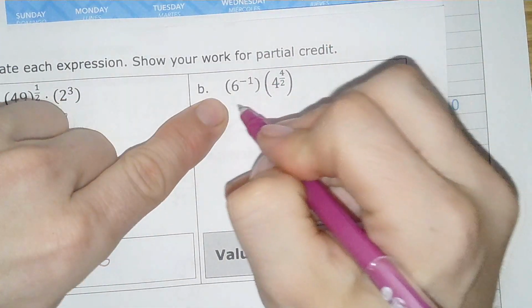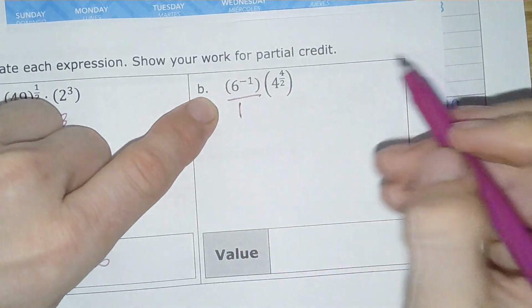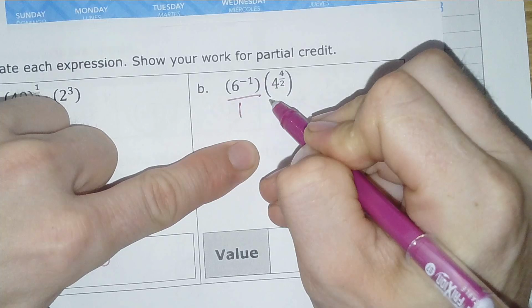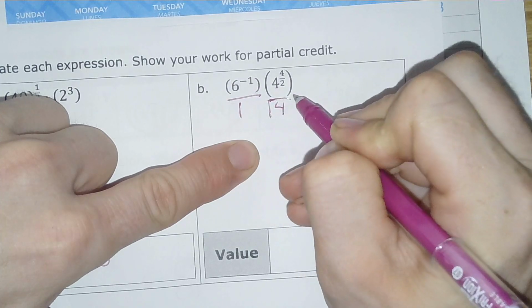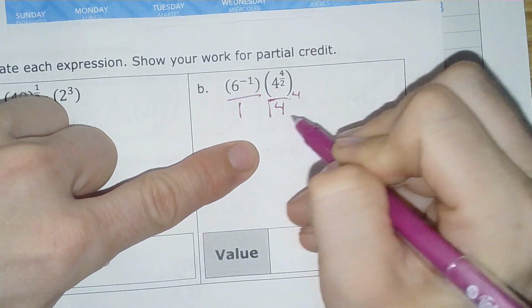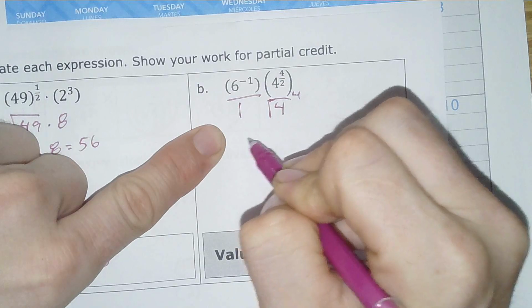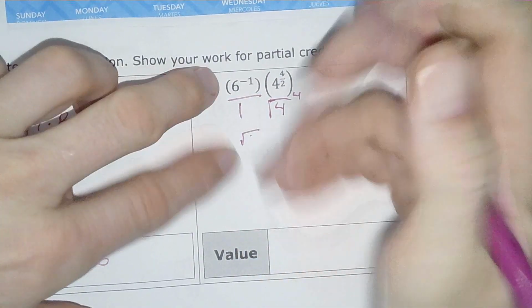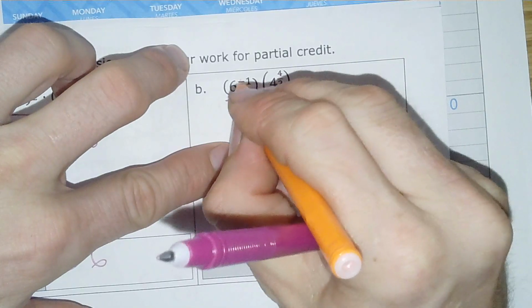All right, 6 to the 1, rewritten as 6 over 1, and then 4 to the 4/2 is 4 squared, the square root of 4 over 4. Okay, so 6 to the 1/2 can be written as square root of 4. We're going to send this to the bottom of this fraction.